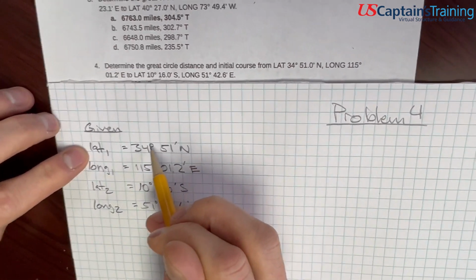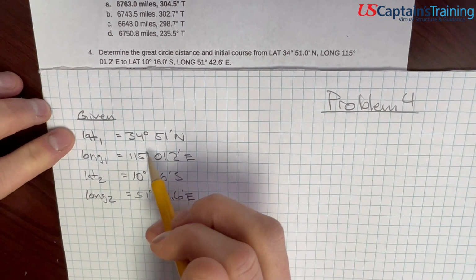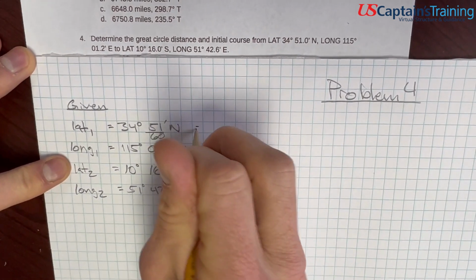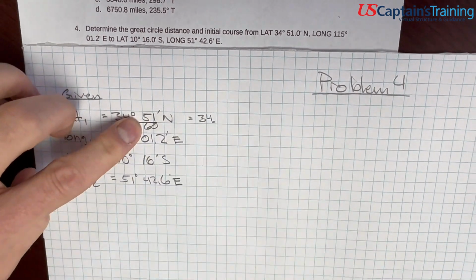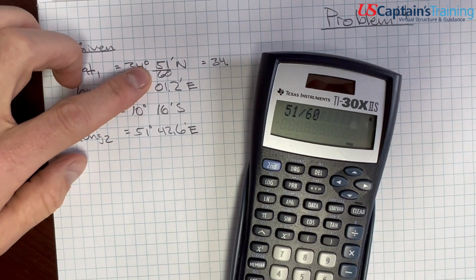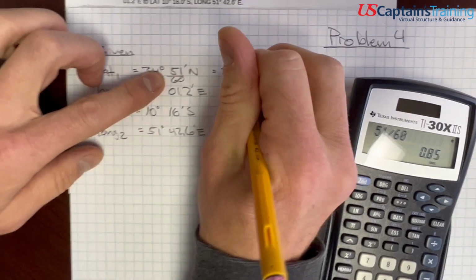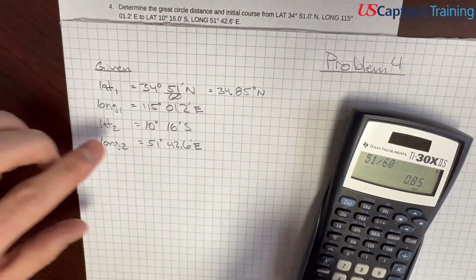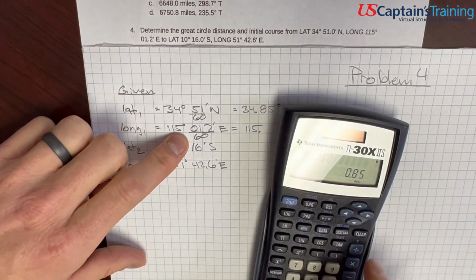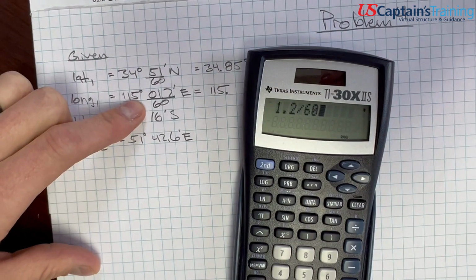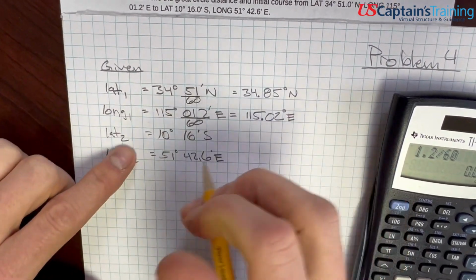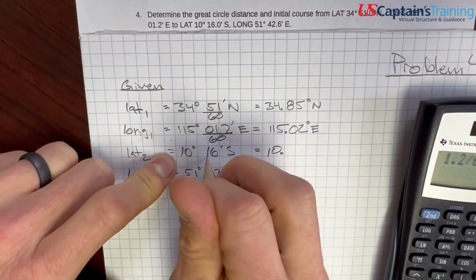In the problem, we have to have all of these in degrees only. So we are going to convert them right now. The way you turn minutes to degrees is divide by 60. 51 divided by 60 equals 0.85, so 34.85 degrees north. And 1.2 divided by 60 equals 0.02, so 115.02 degrees east.